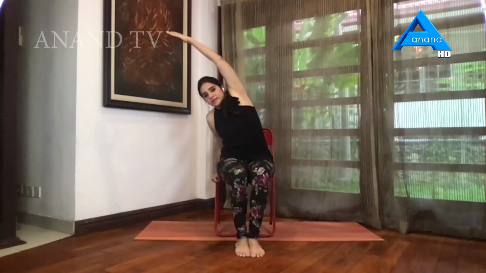Inhale and rising back up, and as you exhale, slowly lower down. Now with your right hand, just holding the side of your seat, inhale and lift the left arm up, and as you exhale, extend out to the side.